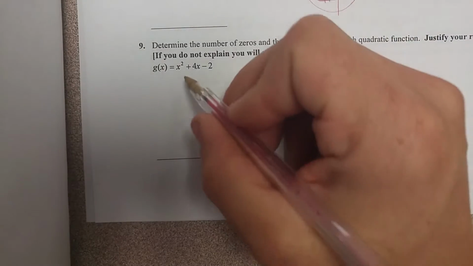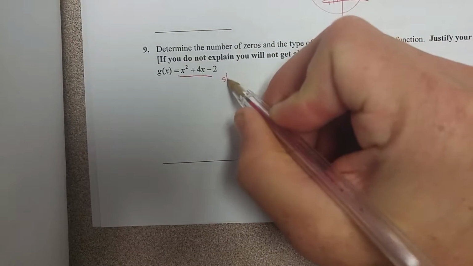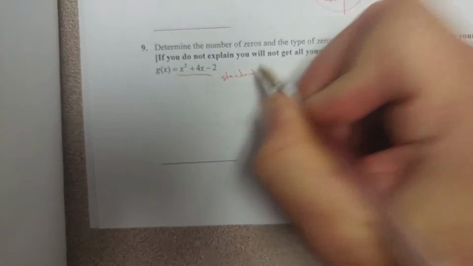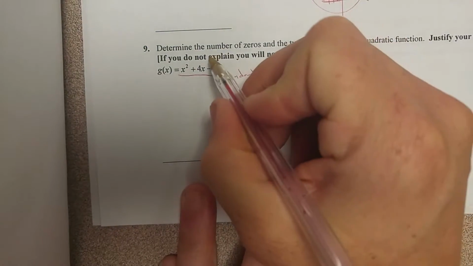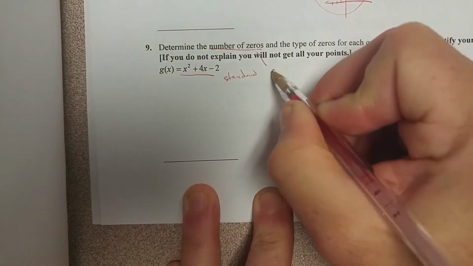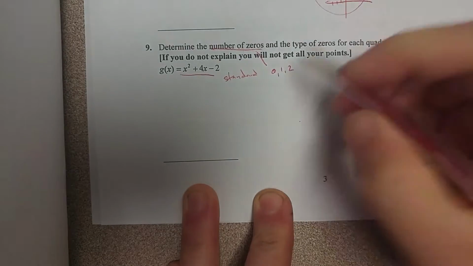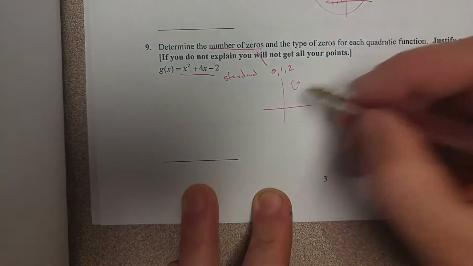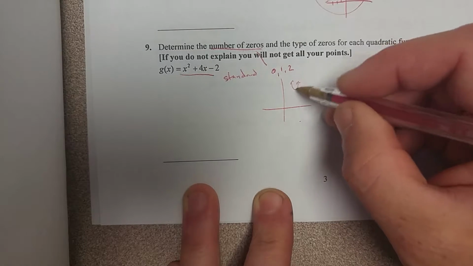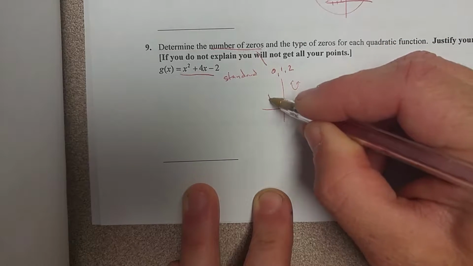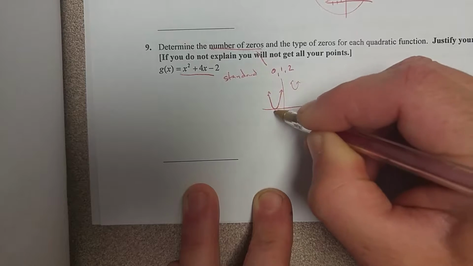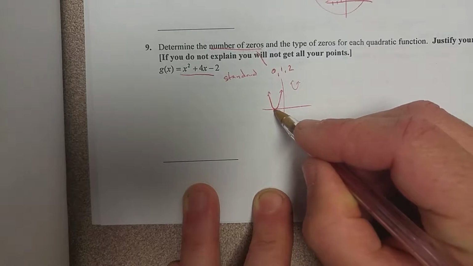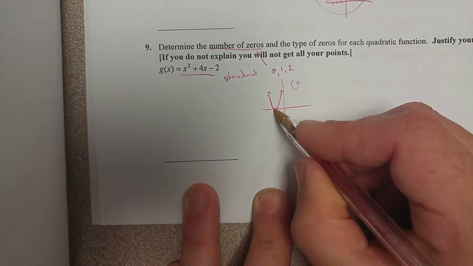This quadratic is in standard form, so I want to determine the number of zeros. It will either be 0, 1, or 2. Remember, the graph can either not cross the x-axis, which means it has two imaginary solutions, no real solutions. It can barely touch the x-axis right on the vertex, which means it has one real solution that's repeated.